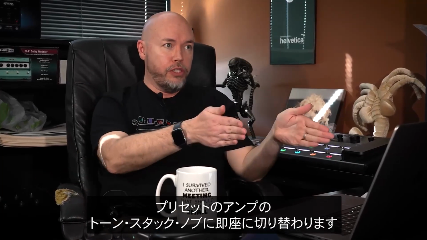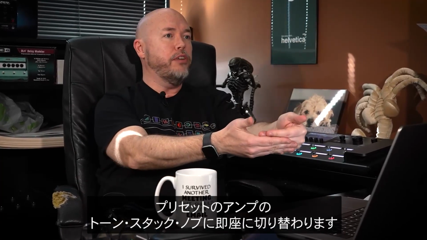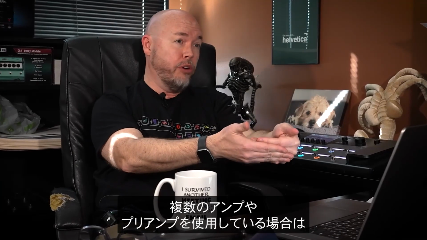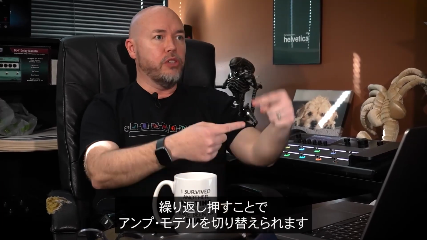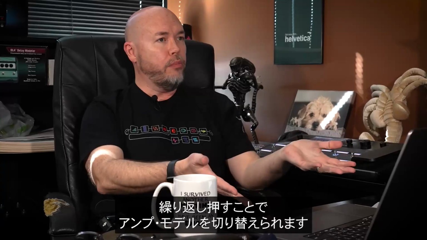So now if you press the amp button, doesn't matter what screen you're in, it instantly jumps to the tone stack knobs of whatever amp you have in your preset. And if you have multiple amps or preamps, pressing it repeatedly will cycle through those amp models.